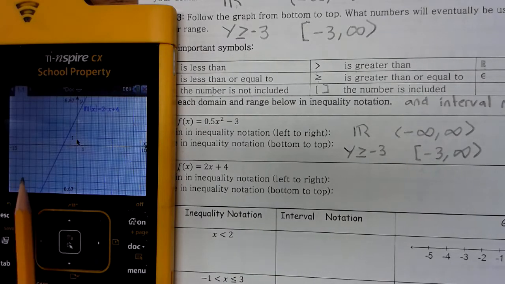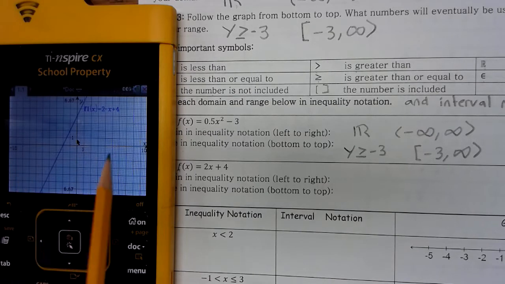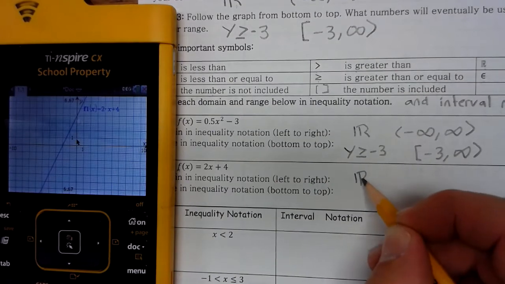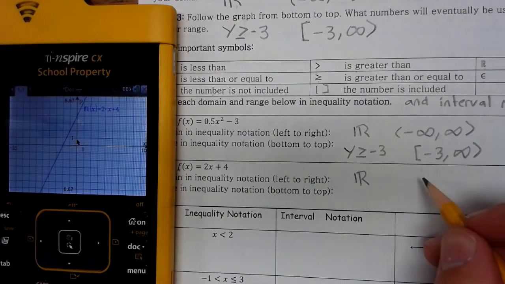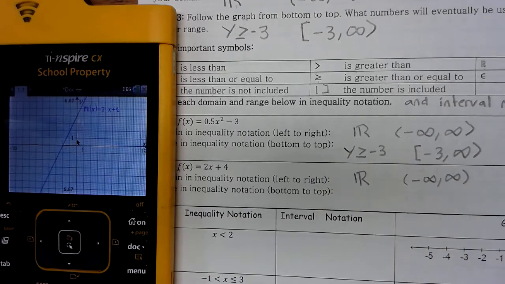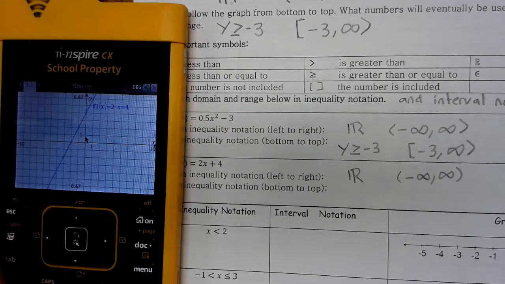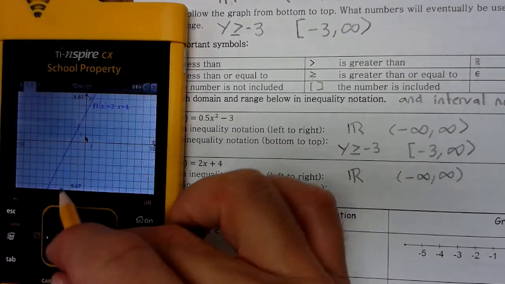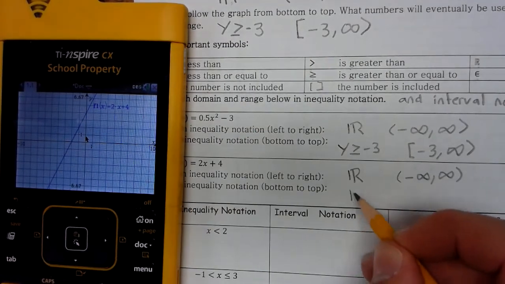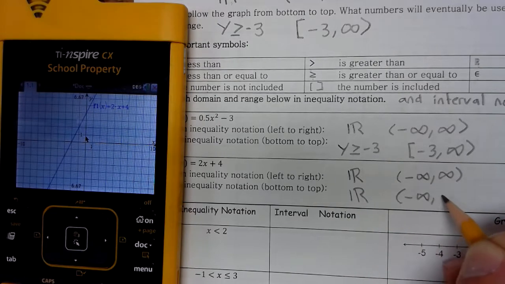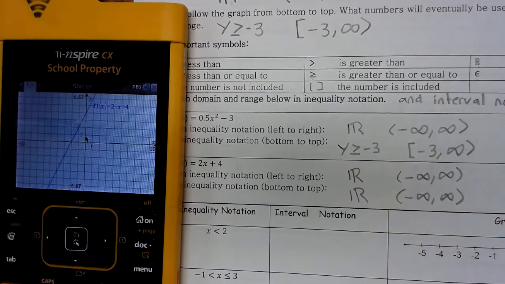Now, here you can see from left to right, there's no stopping point. So we could say the domain is all real numbers in inequality notation, or in interval notation, negative infinity to positive infinity. Okay. Now, from bottom to top, again, it keeps going in infinite directions. So again, in inequality notation, we say all real numbers, or in interval notation, negative infinity to positive infinity.